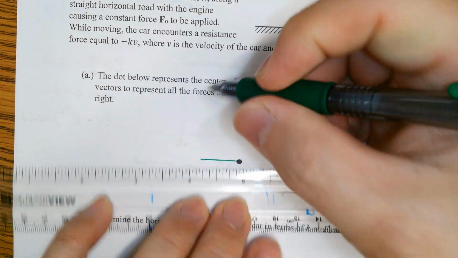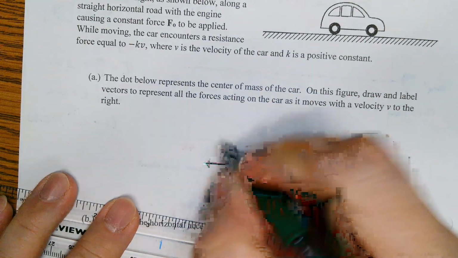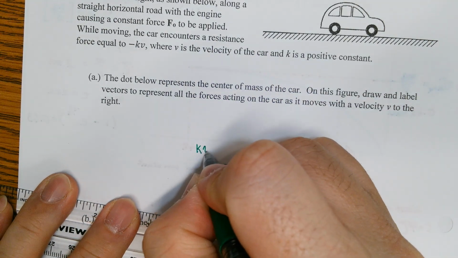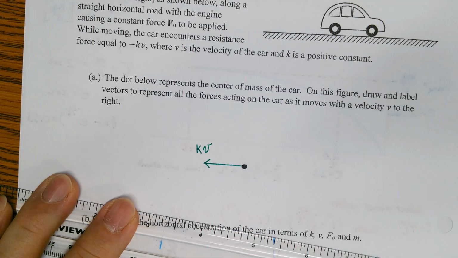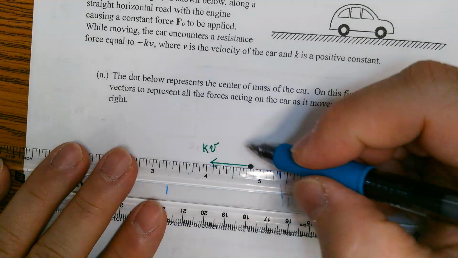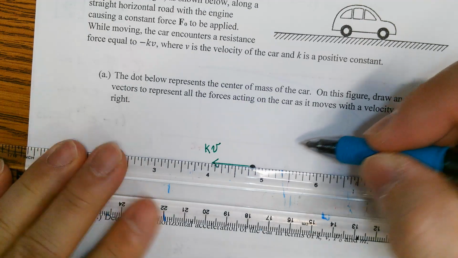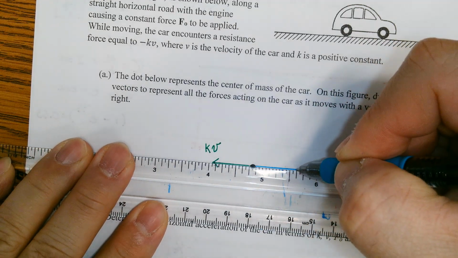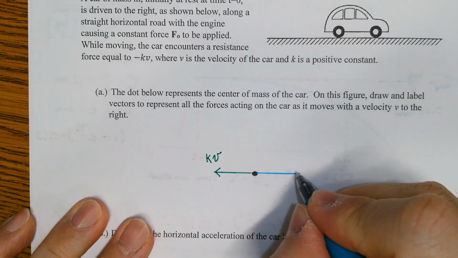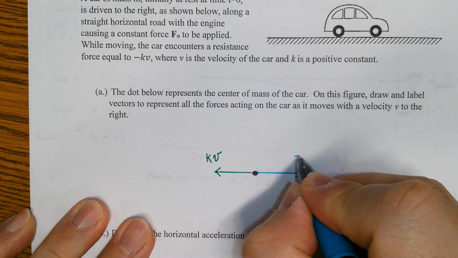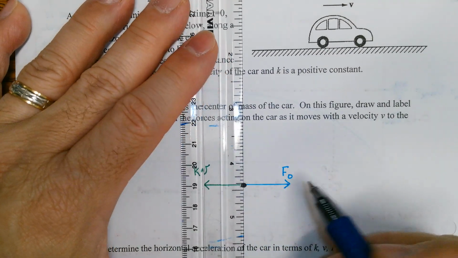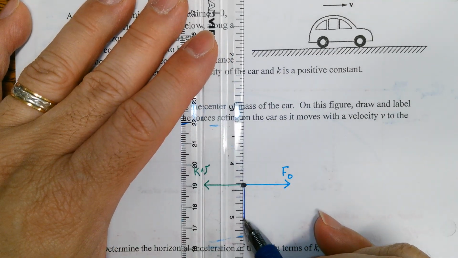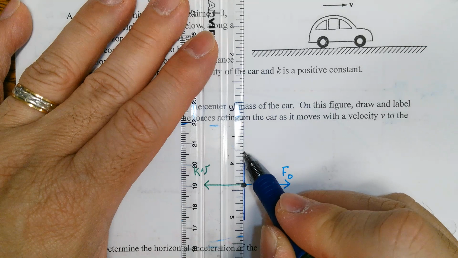So here you have your drag force, kV. Now you don't have to put the negative in there because it's already pointing in the negative direction, okay? Also, you have F naught, which is the constant force being applied by the car, right? So here's your F naught. And of course, you're going to have two forces vertically. One's going to be Fg, and the other one's going to be F normal, right?